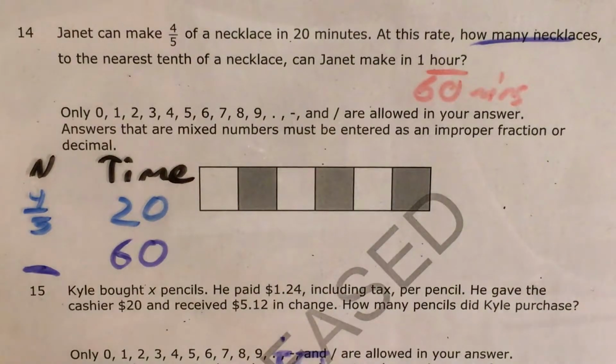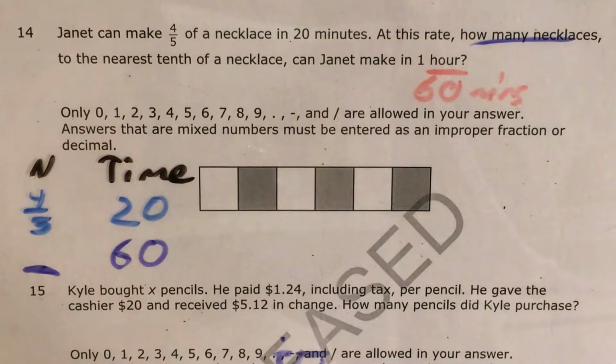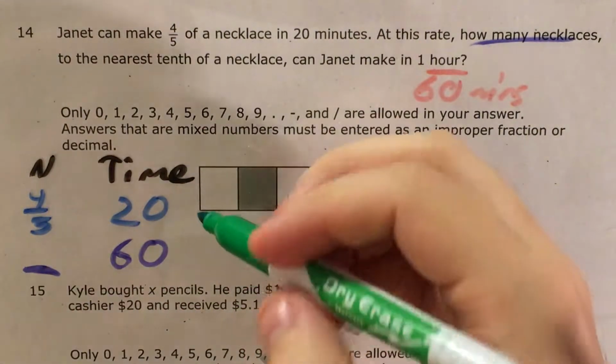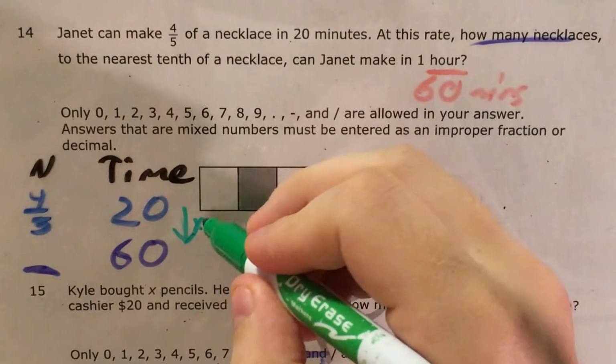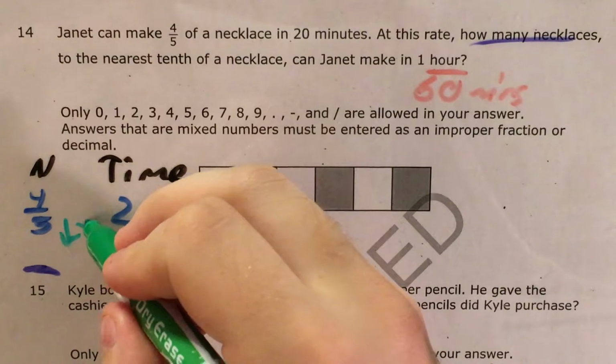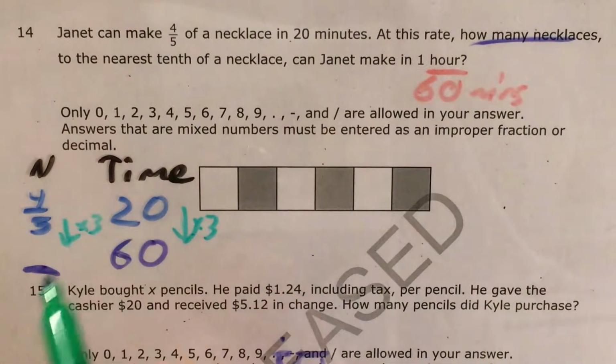So now I'm looking for a pattern, specifically a multiplying or dividing pattern that can get me from the top row to the bottom row or from the right column to the left column. And the easiest one that I can see is that going from top to bottom, we multiply by 3. So 20 times 3 equals 60. 4/5 times 3 equals what?